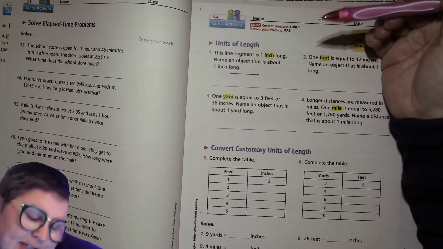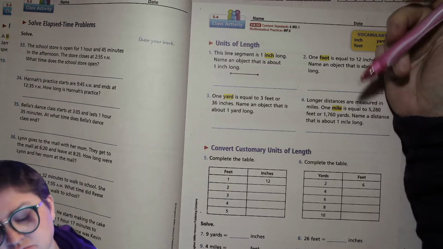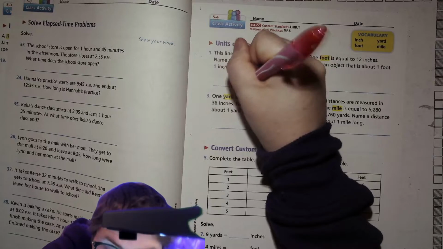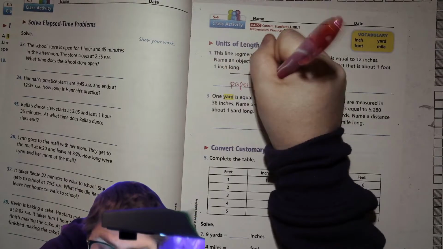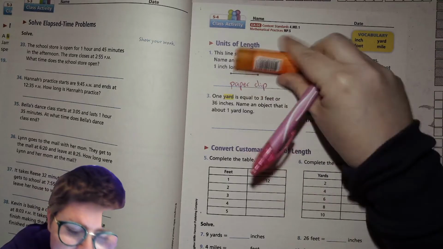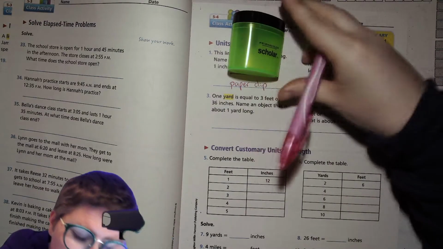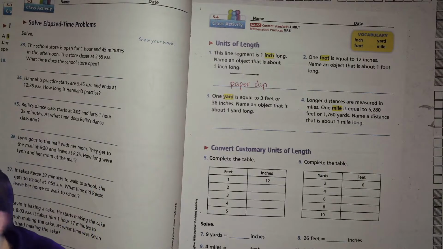Name an object that's about 1 inch long. Think about it, maybe like a paper clip or something. If you're not sure, you can hold up different items. Like you might think your chapstick, but then chapstick's a bit longer than that. Maybe like your pencil sharpener. Pencil sharpener is a bit bigger than that too. So if you want to find some objects, you can.